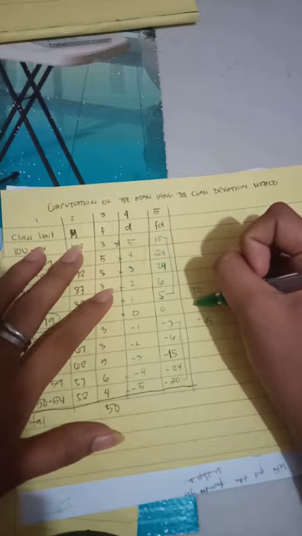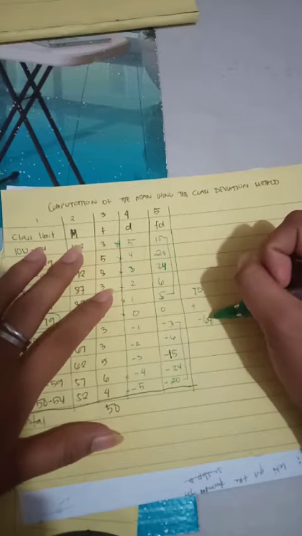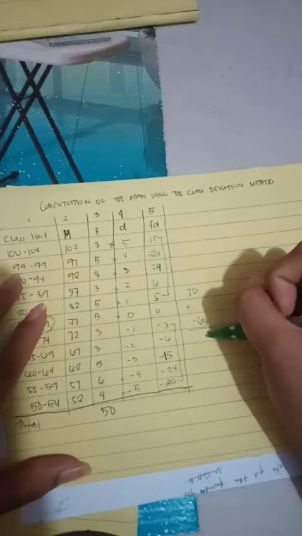And we're going to add these two values. 70 plus negative 68 is equal to 2. That means that our summation of frequency and deviation is 2.